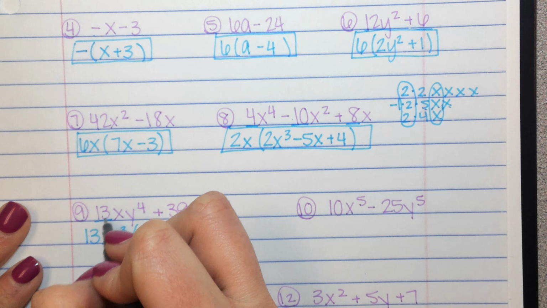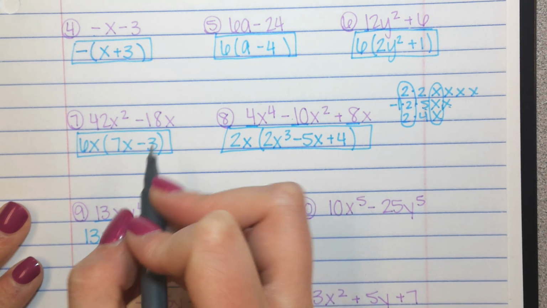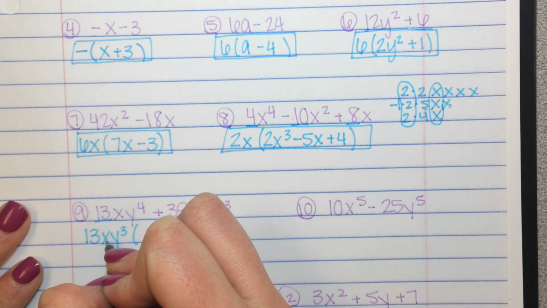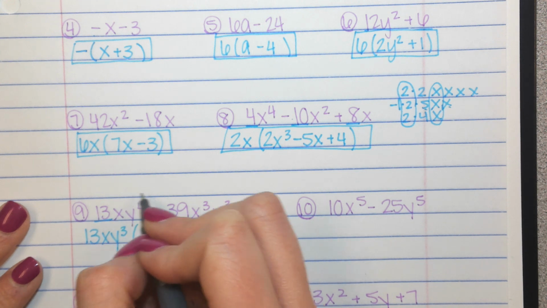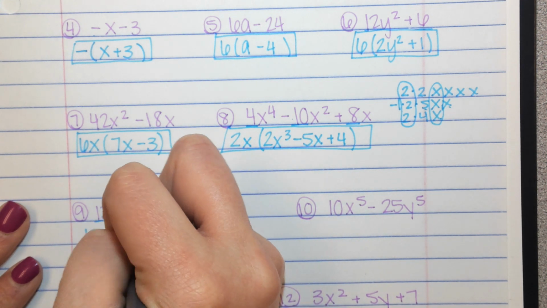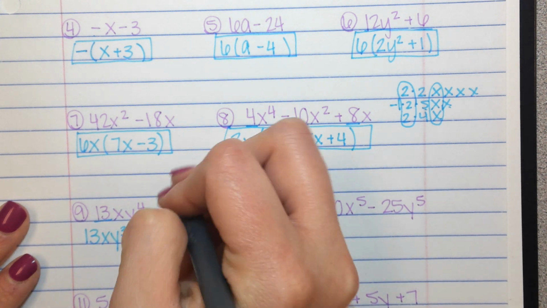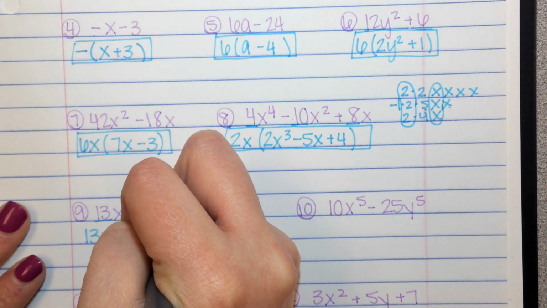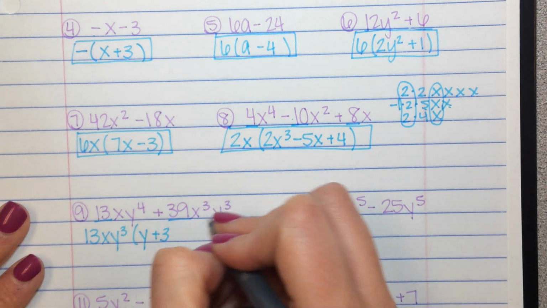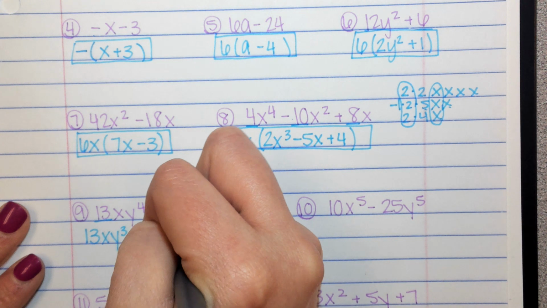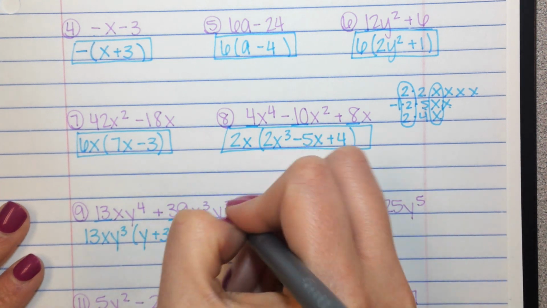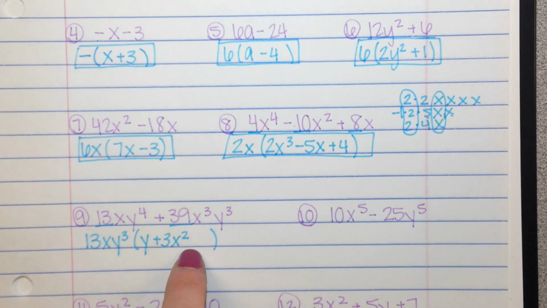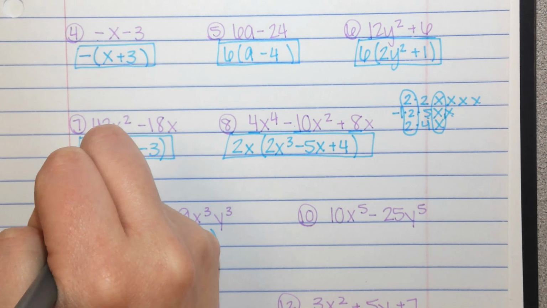All right, 13 divided by 13 is 1. I had 1x and I took it away, so there are no x's. I had 4 y's and took out 3, so I just have 1 left. 39 divided by 13 is 3. I have 3 x's and took out 1, so I have 2 left. I had 3 y's and took out 3 y's, so there are no y's. So this one's just y plus 3x squared in parentheses.